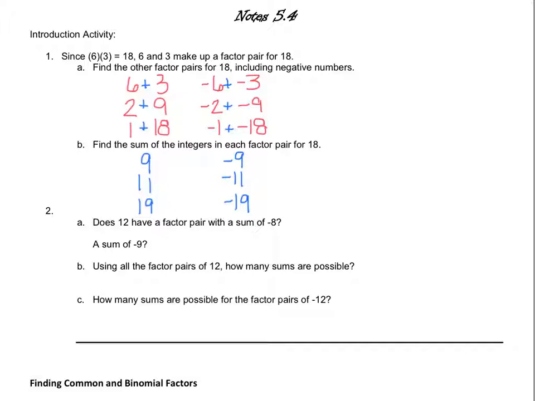Now it says, does 12 have a factor pair with a sum of negative 8? So what numbers together make 12? 3 and 4, 2 and 6, 1 and 12. I think that's it. Or negative 3 and negative 4, negative 2 and negative 6, negative 1 and negative 12. Do any of those make negative 8? So yes, our answer would be negative 2 and negative 6.